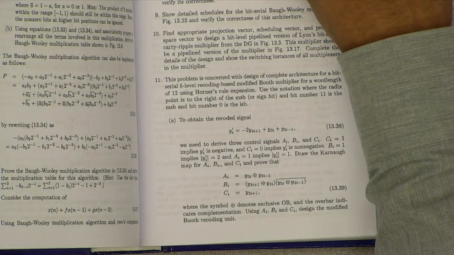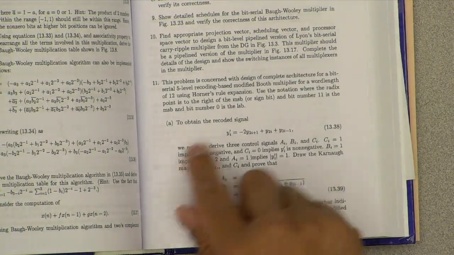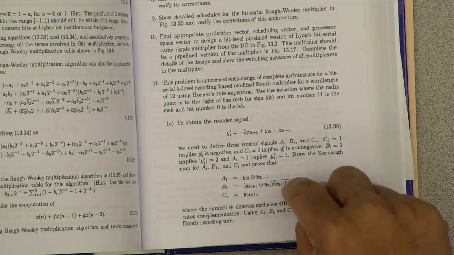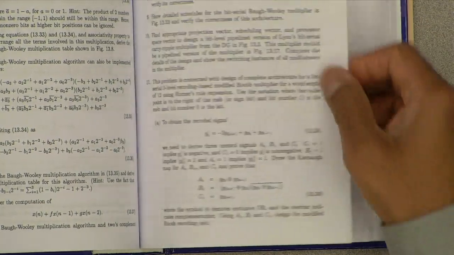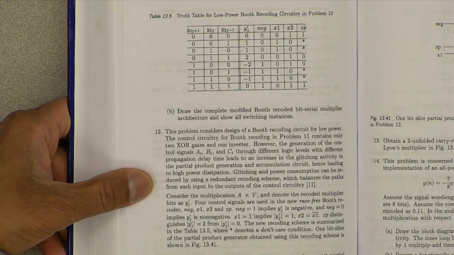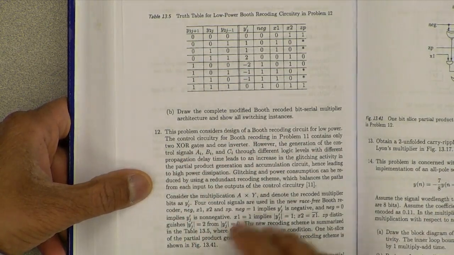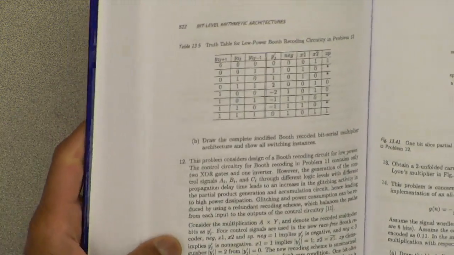Problems 4 and 5 ask you to prove Baugh-Wooley multiplication. Problem 11 gives you enough steps to design the circuits for modified Booth recoding, and it gives you the answer, and it just asks you to get those logic. You can do some Karnaugh map minimization. I think the table is given here. Problems 11 and 12 talk about designing modified Booth recoded multipliers.